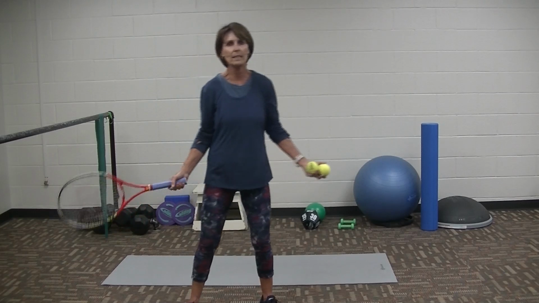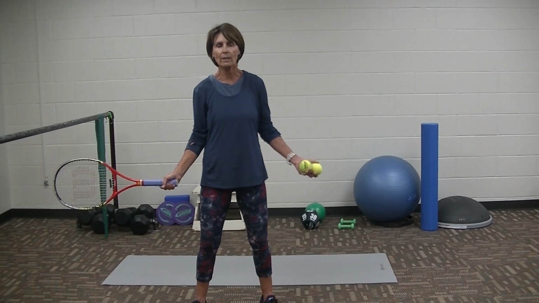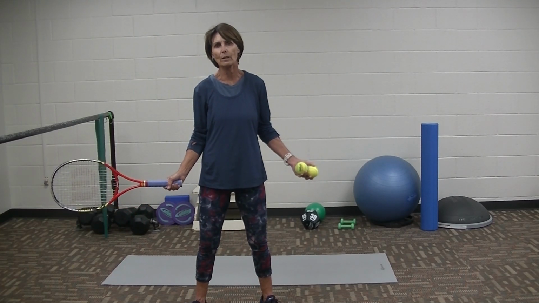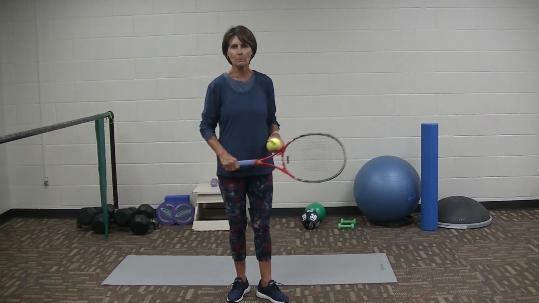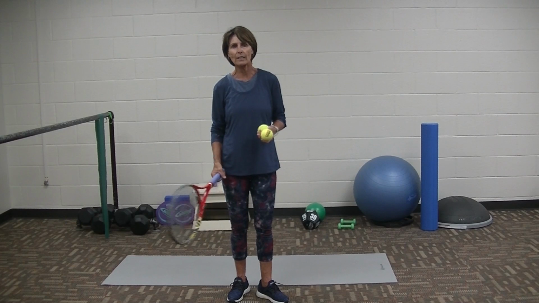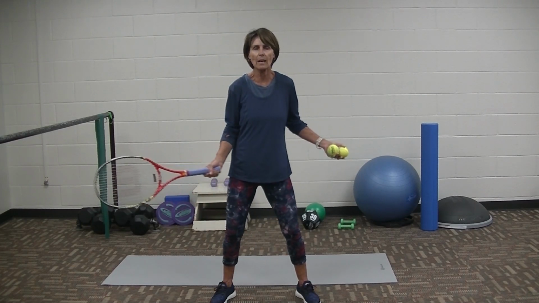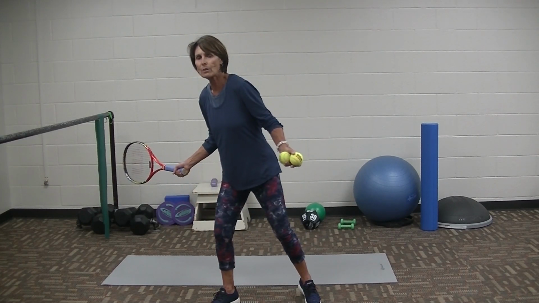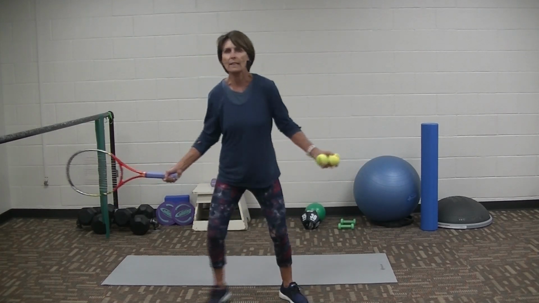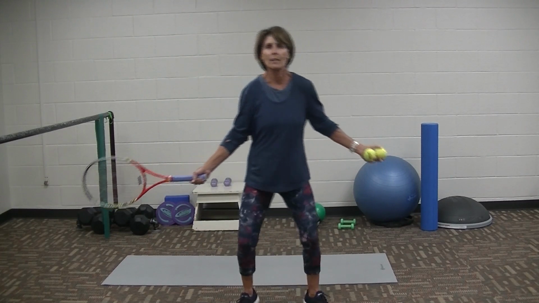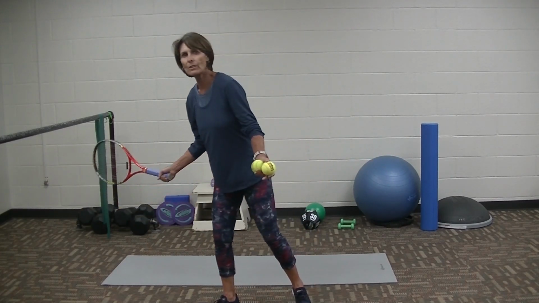But again, open stance, I'm not really going to go over open stance because I don't really want you to be using open stance. Now, when you watch the professionals play, they look like they're hitting open stance. They look like they're hitting like this all the time, but if you notice, they're always moving to the ball. So they aren't open stance. They're not running like this, and they're not hitting like this. They're actually moving to the ball.